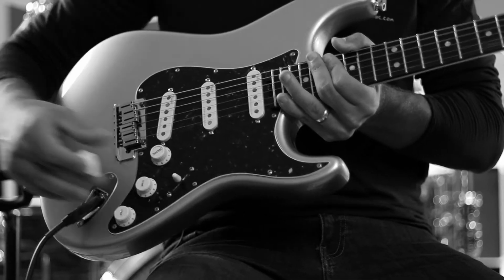Now when we get to the chorus, we're actually going to increase the intensity a little bit, and how we're going to do that is we're going to stop palm muting. We're going to go into the middle pickup. I kicked on a stomp box, and I'm going to be on the 3rd string instead of the 4th string. So this is how that part goes.